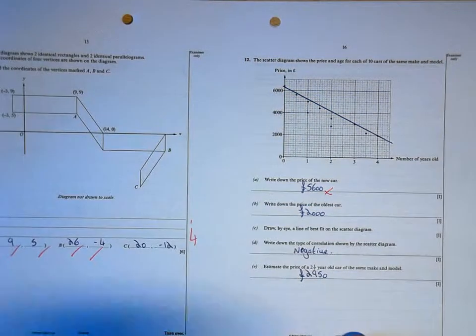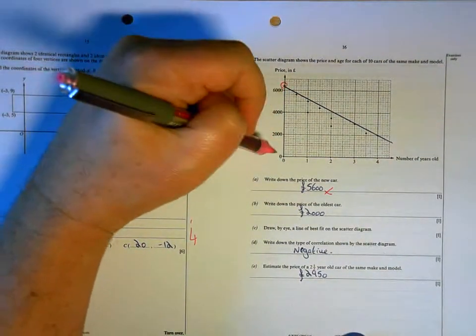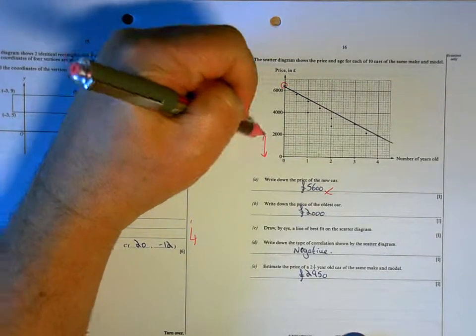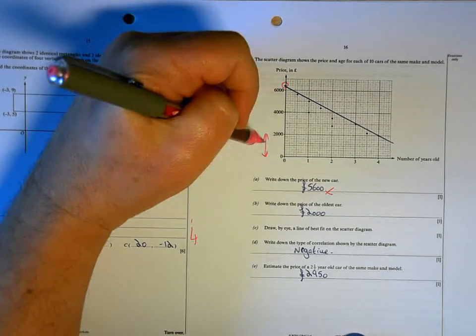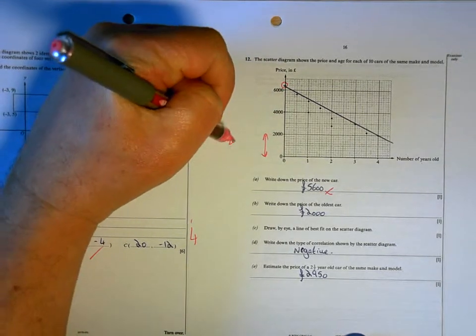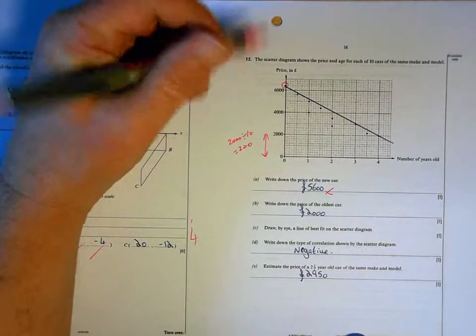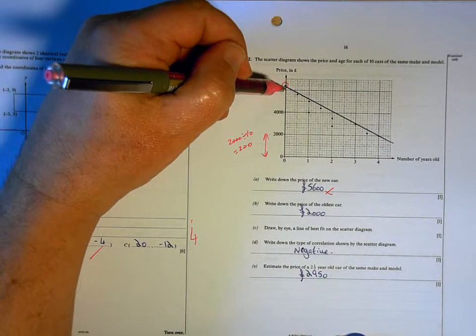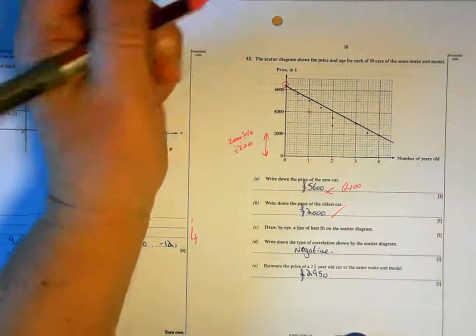The new car is that one there, 0 years old. And again, just like the previous one, you need to work out what each little square is worth here. And each little square is worth 2,000 divided by 10 is 200. So that's going to be 6,400. The oldest car is £2,000.